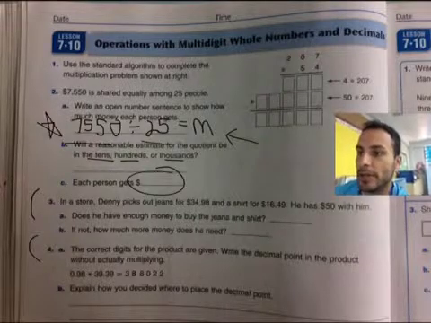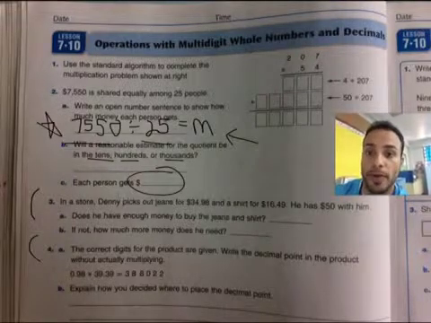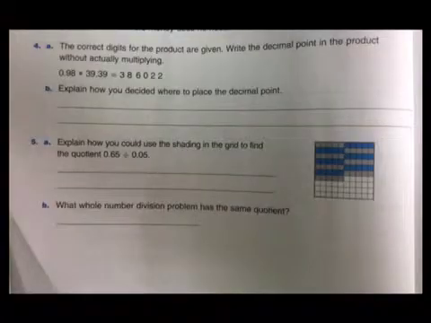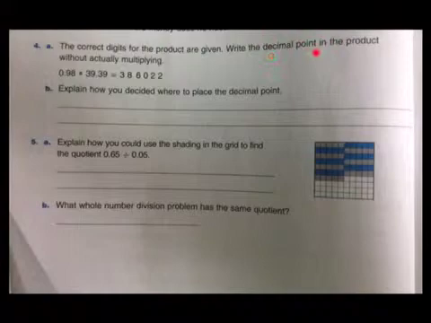And let's continue down here with 4a. Let me zoom into 4a. For question 4, we're being asked to figure out where the decimal goes, okay? The correct digits for the product, okay, the product right here, these are the factors, this is the product, are given. Write the decimal point in the product without actually multiplying.